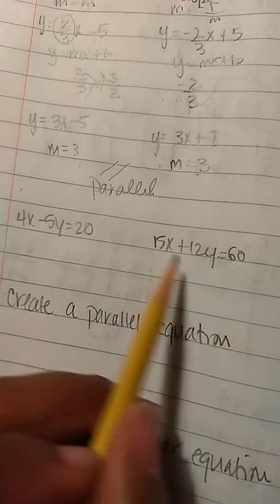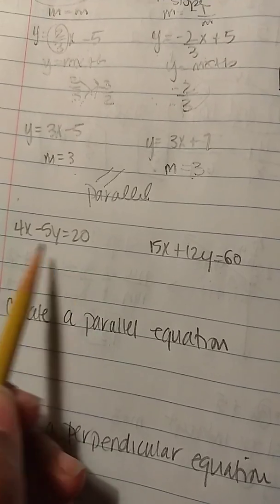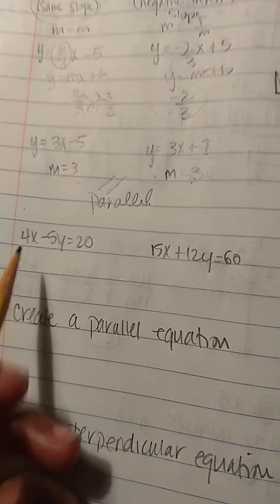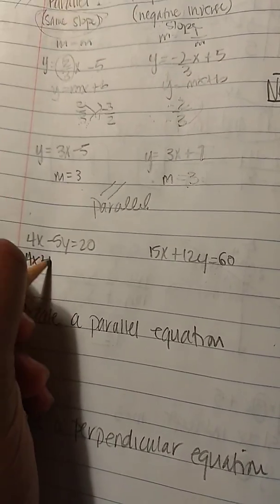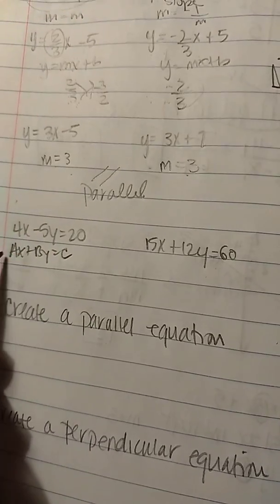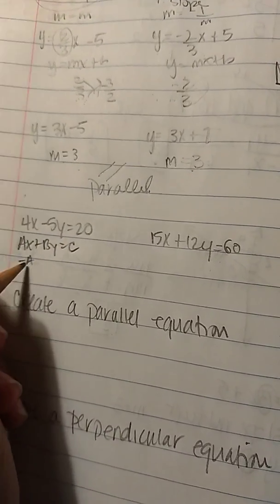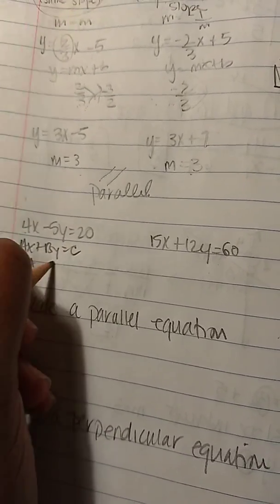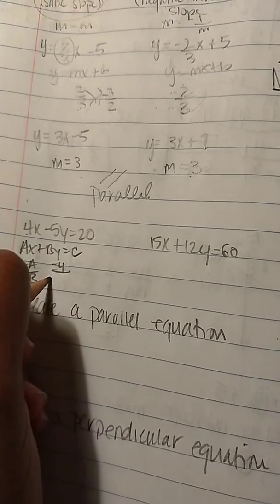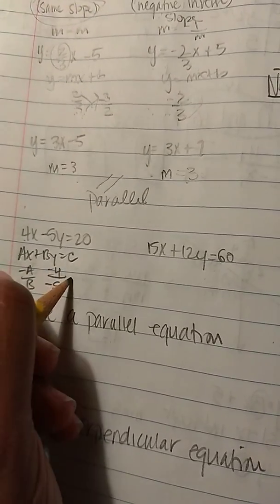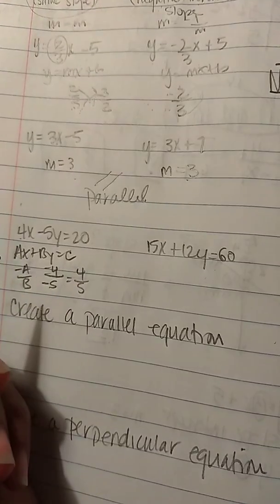Okay. Now I'm looking here at these two equations. These are not in slope-intercept form. This is in standard form. And the way I find slope here is negative a over b. So negative 4 over minus 5. Two negatives make 4 over 5.